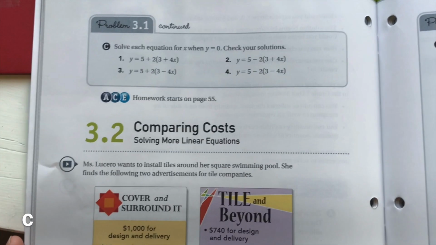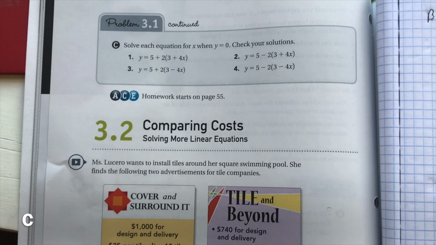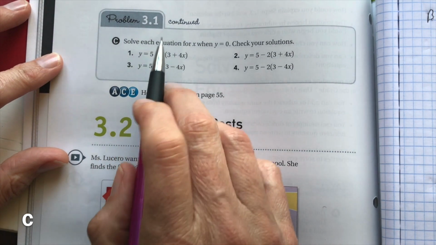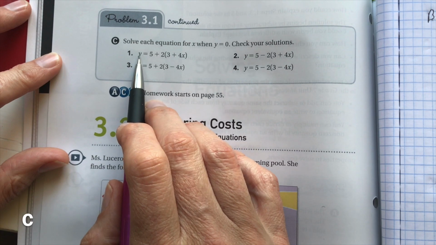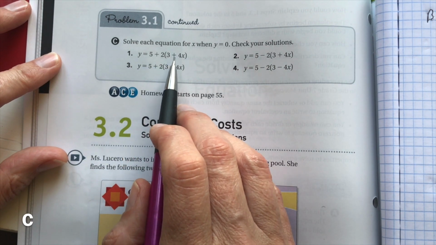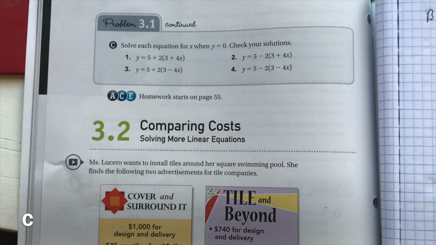Last part, part C, you guys. This is where we're gonna actually have a chance for you to practice. I'd like for you all to go through all 4 of these equations and actually solve them by putting the value of 0 in for y. So you're gonna put 0 equals 5 plus 2 times 3 plus 4x. For all 4 of these, put the value of 0 in for y, and you're gonna solve them.